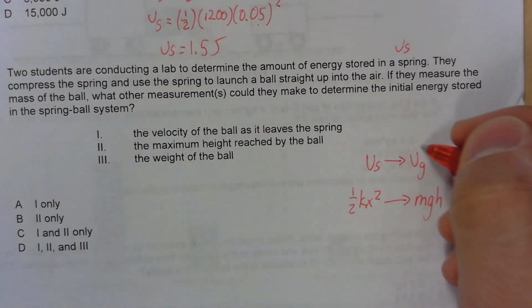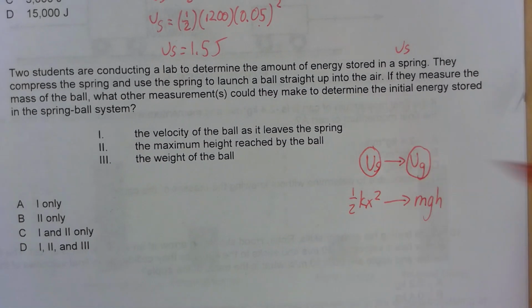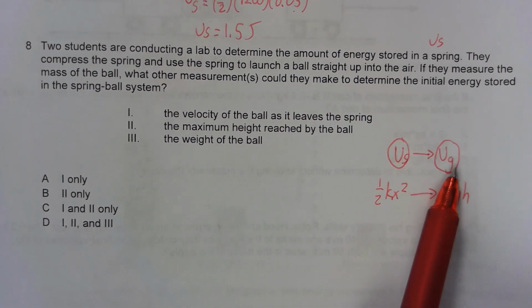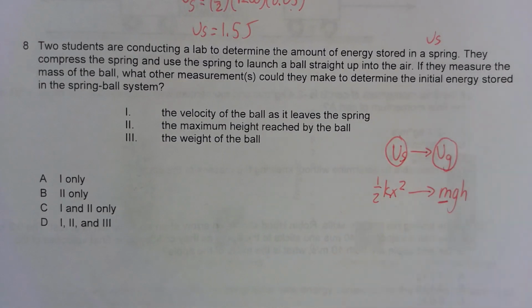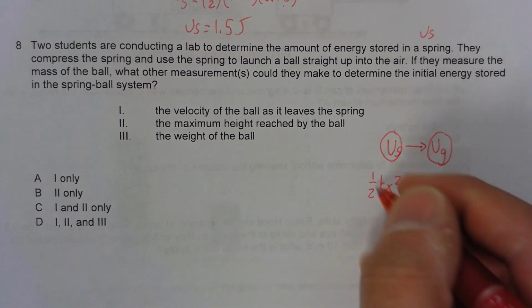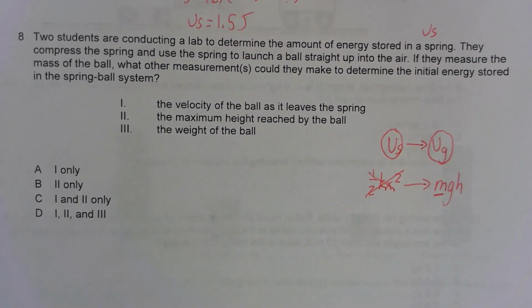I know that this whole value has to be equal to this whole value, right? Because I'm taking this energy and turning it into this. They already know the mass. So they're actually measuring stuff over here. They don't even need to know anything about this.